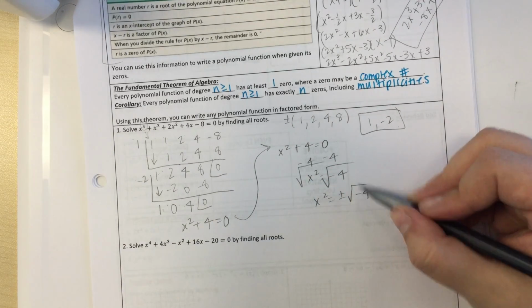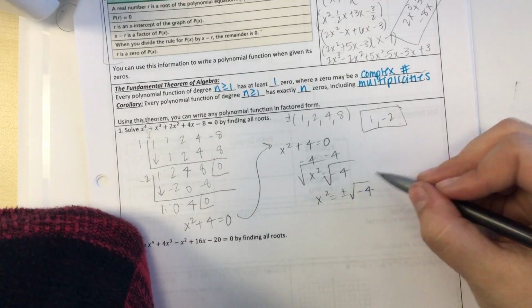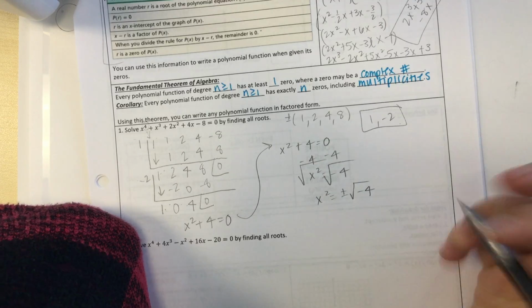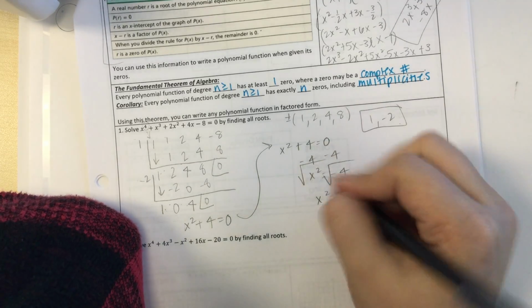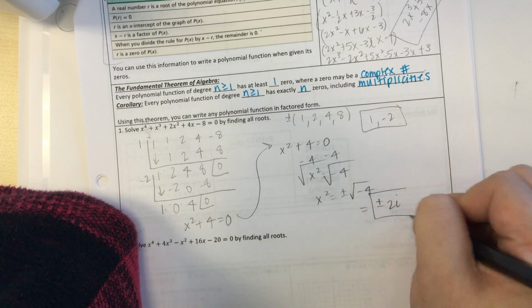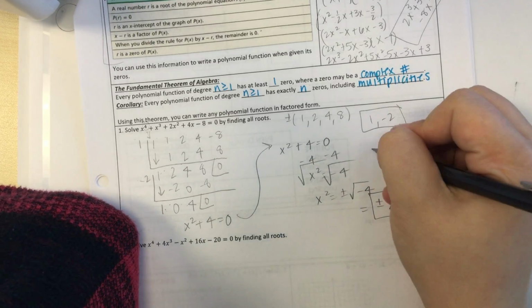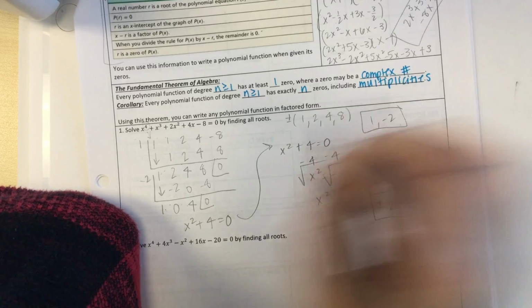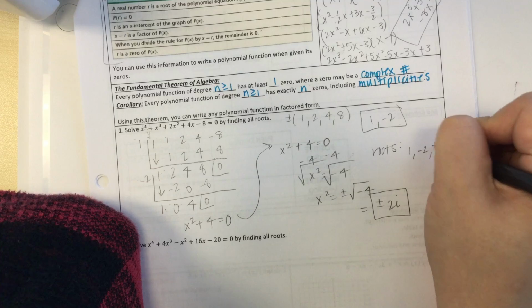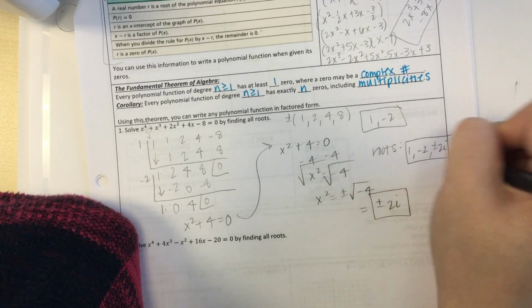So this is going to be a complex number. Remember, when I take the square root of a negative number, it turns into i. So the negative turns into i, and the square root of 4 is 2. So really, this equals plus or minus 2i. So my roots of this polynomial are 1, -2, and plus or minus 2i. And that's it.